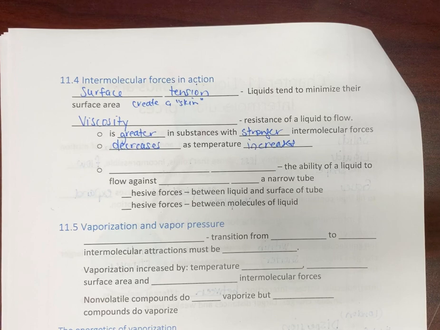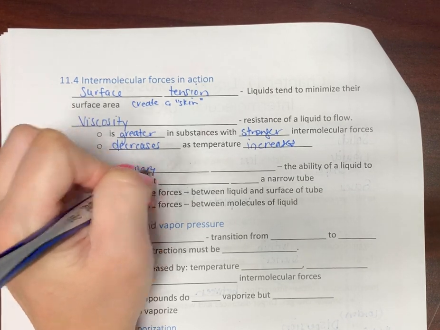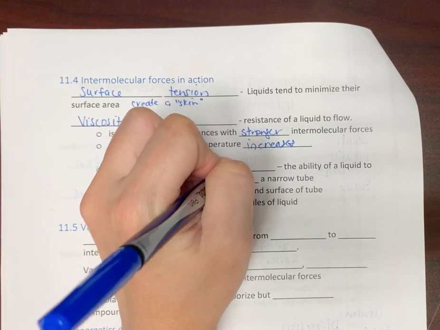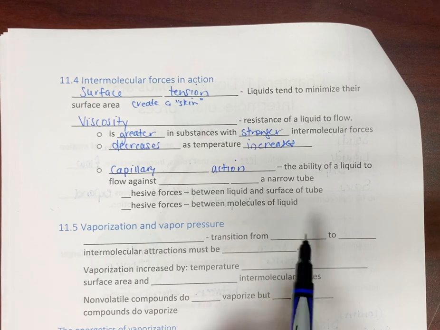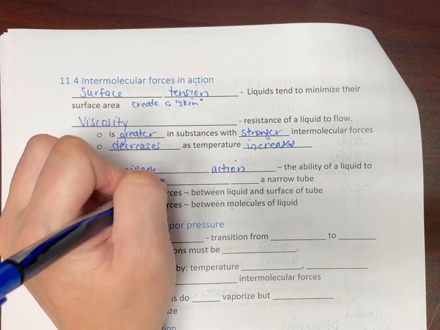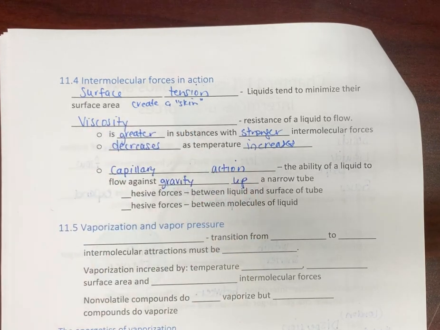And then the last example that we'll talk about is capillary action. Capillary action is the ability of a liquid to flow against gravity up a narrow tube.